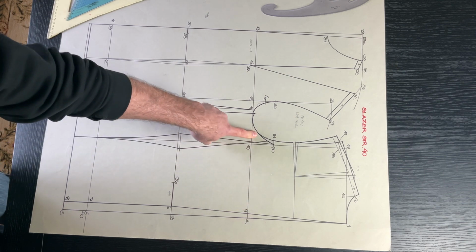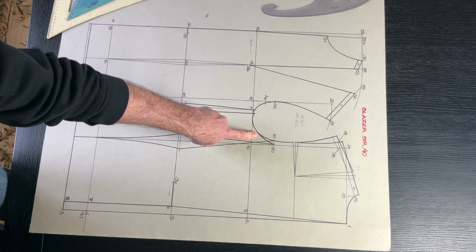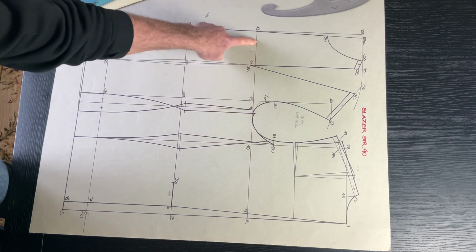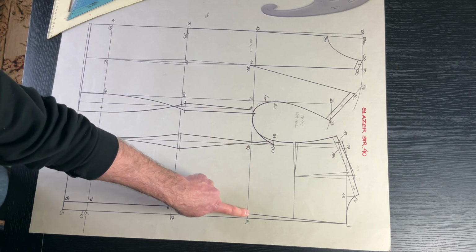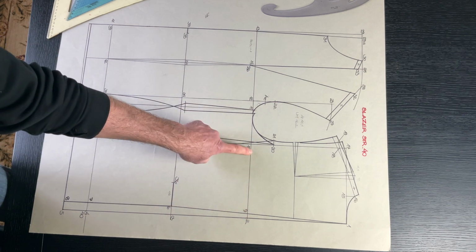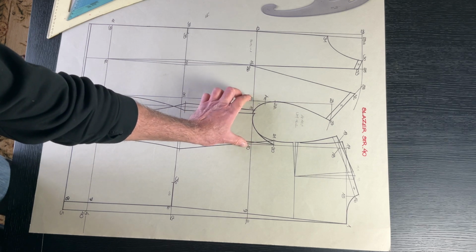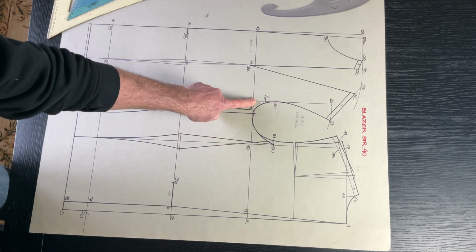All these additions depend on your body shape, which you have analyzed in advance. So you use the bigger measure if you have a big bust, the smaller measure if you have a narrow back, and the same for the arm width. If you have a full arm or a thin arm, you put the right measure here.